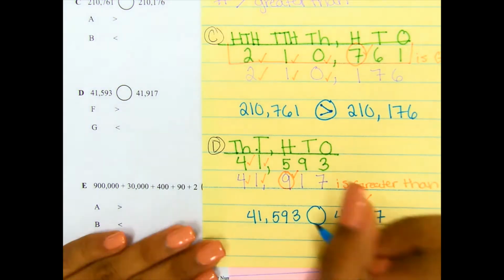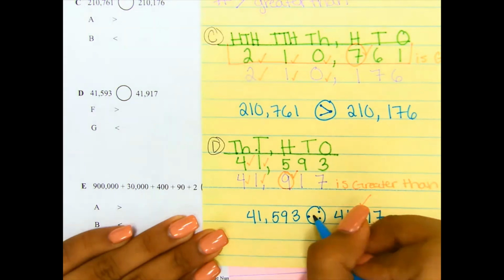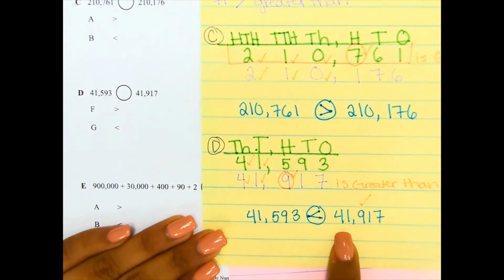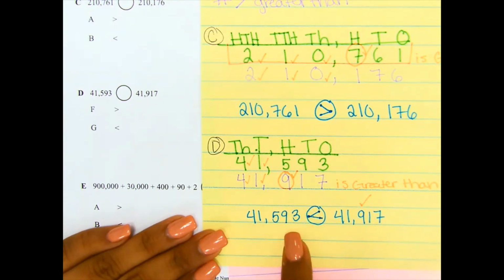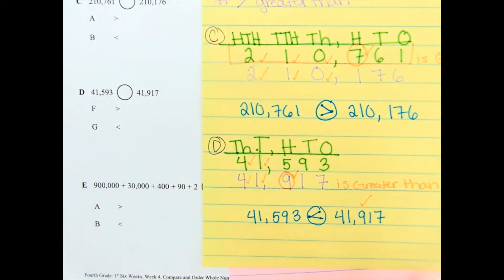So I'm going to put 1 dot in the less than and 2 in the greater. So that means my alligator wants to eat more. Never wants to eat less. It always wants to eat more. So of this, which is my answer choice, F or G? I want you to think about that. F or G? Correct. It is G. Awesome.